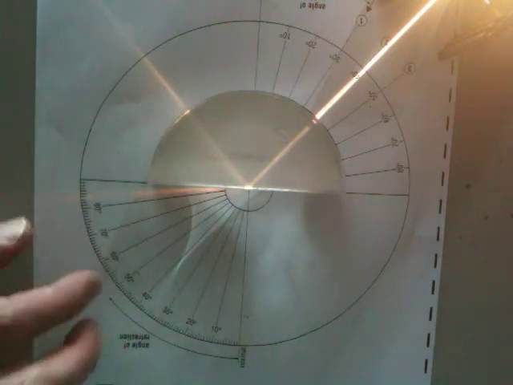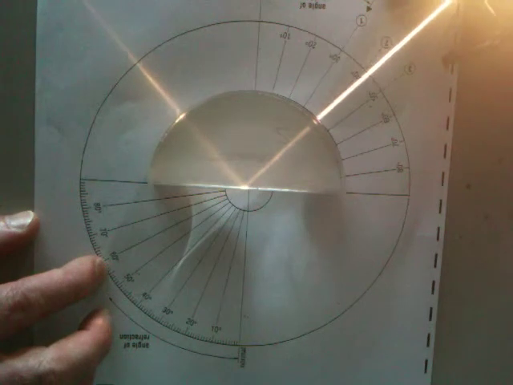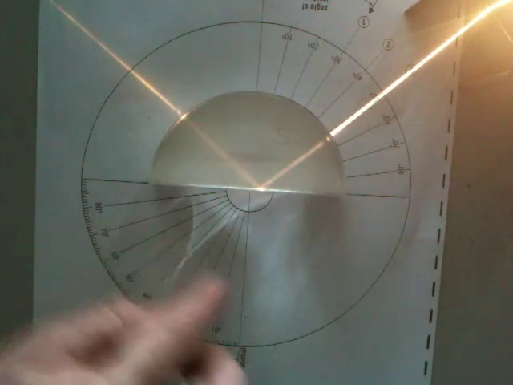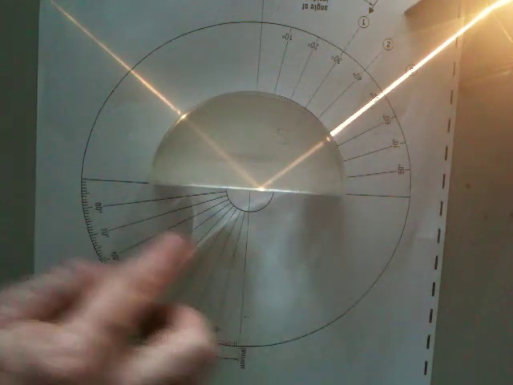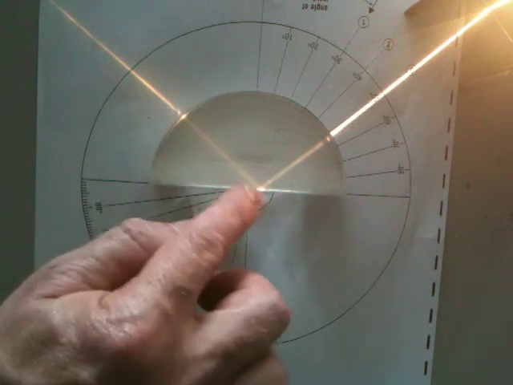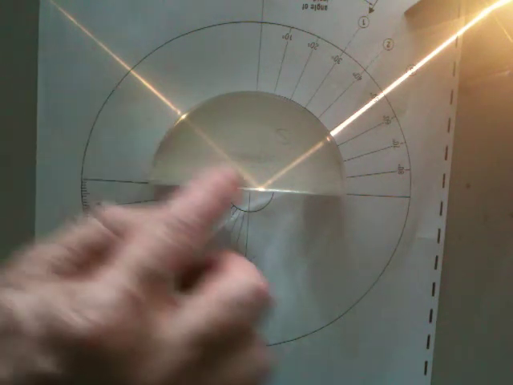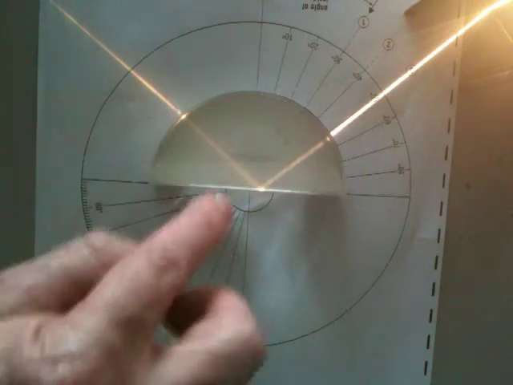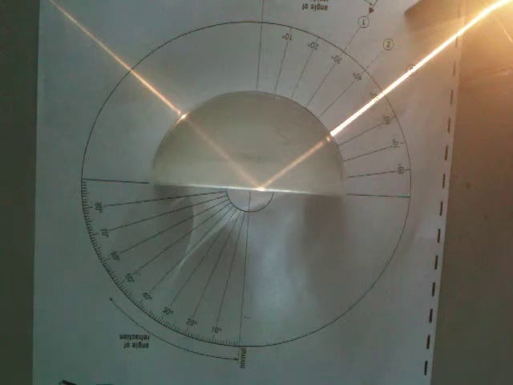Now, let's move up to 50 degrees. And at 50 degrees, you can see there is no longer a refracted ray. No ray is leaving the glass block here. Yeah? It's all internally reflected. So all of the reflection takes place inside the Perspex block. That is called total internal reflection, and it's very, very useful.